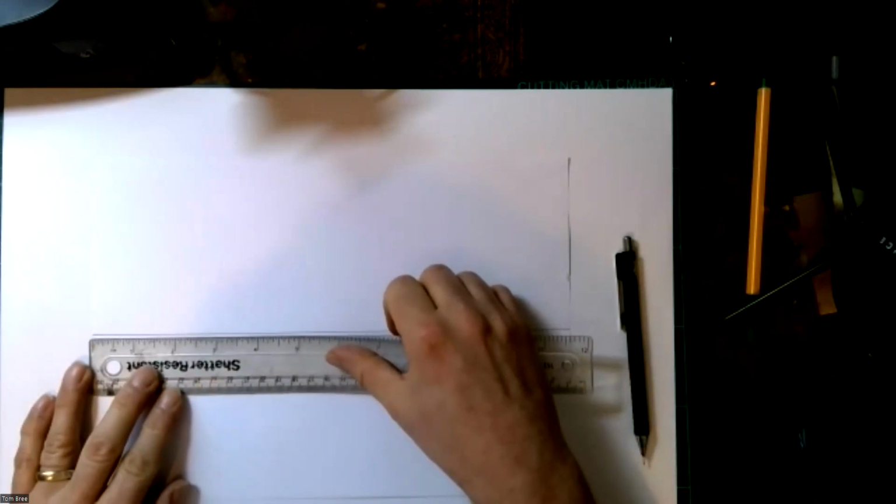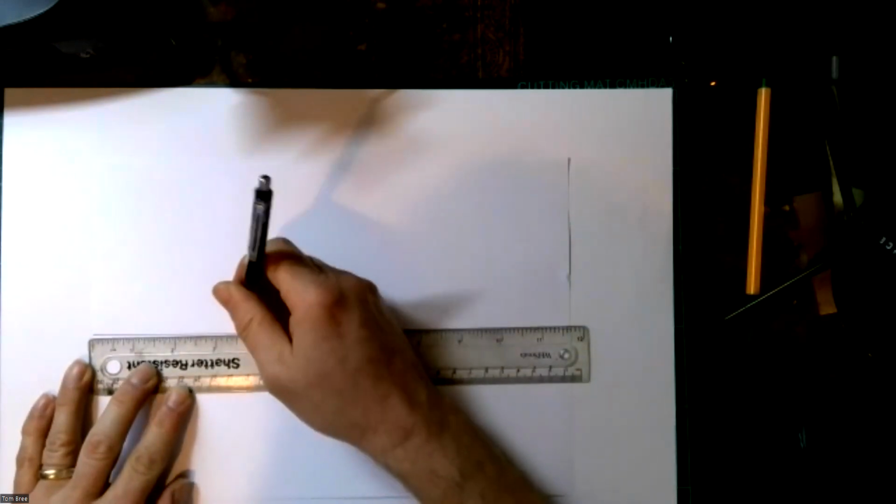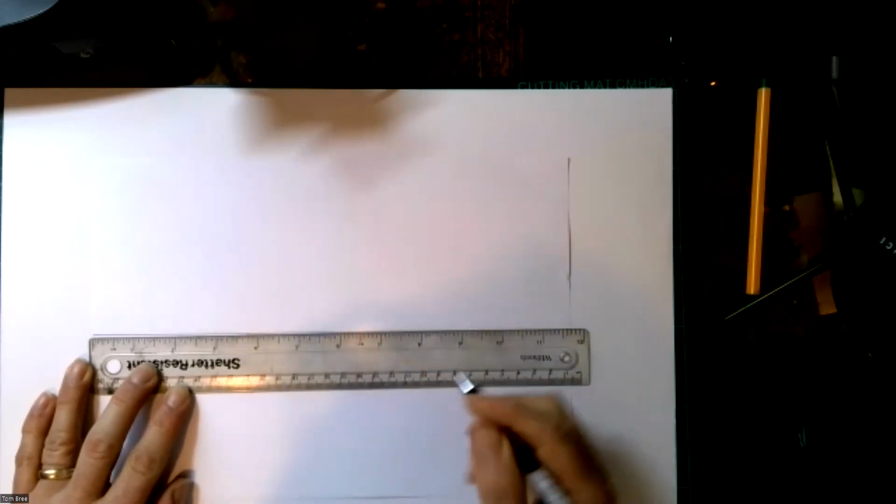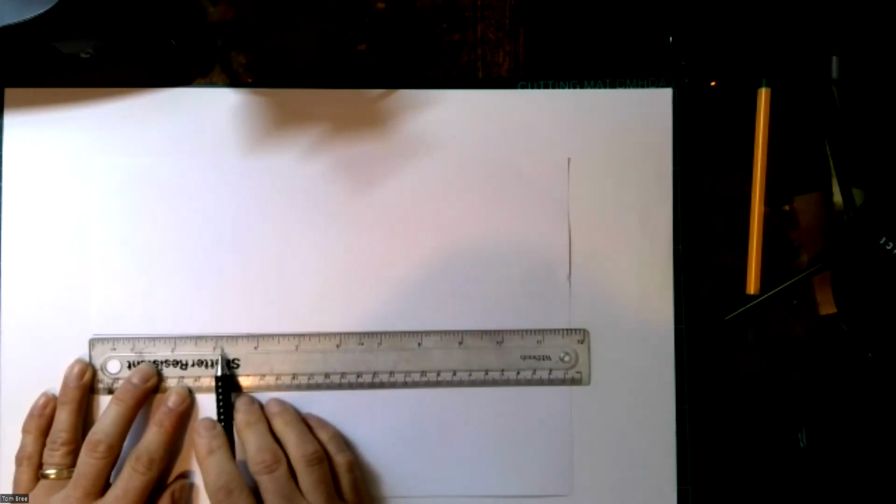So having drawn this line 4 inches up from the bottom of the page, I'm now going to make a dot or a little mark on my line. I'm going to center it within the page. I'm doing 3 3/4 inches. So I've got a little dot there at 3 3/4 inches.